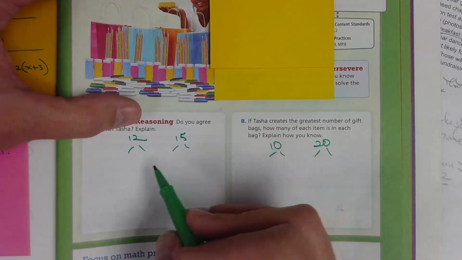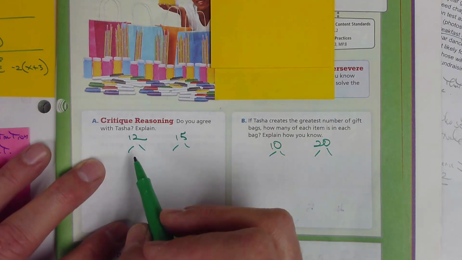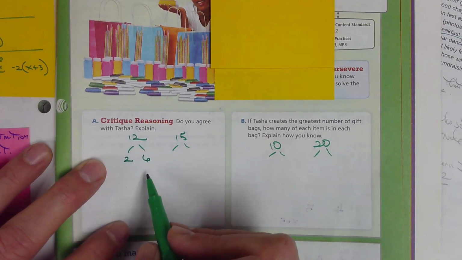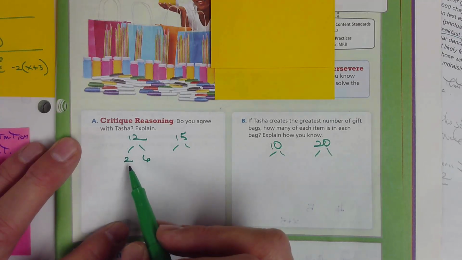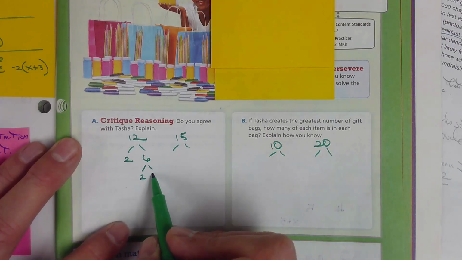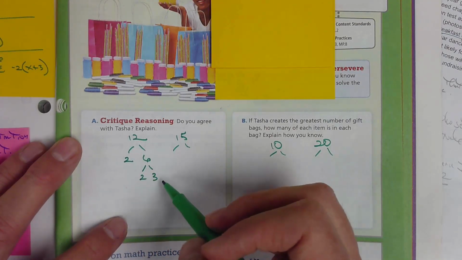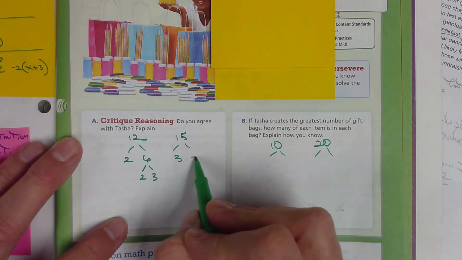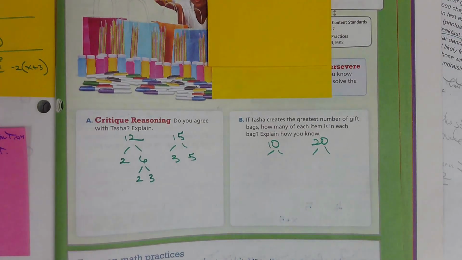factor tree. So I can just think of any two numbers that go into 12. For example, 2 times 6, that's 12. Now, I can't do any more factoring with the 2 because it's prime. But I can factor 6, and I can do 2 and 3. So those are the factors of 12: 2, 2, and 3. You can do the same thing with 15: 3 and 5. And I'm done there. 3 is prime and 5 is prime.